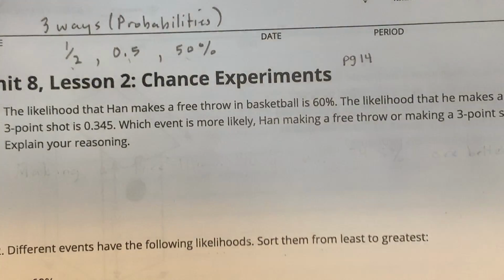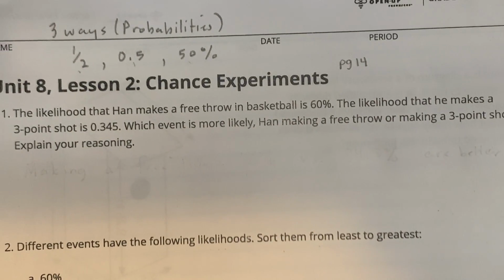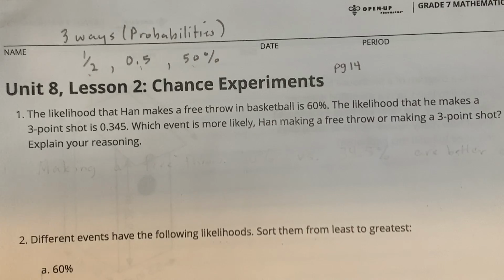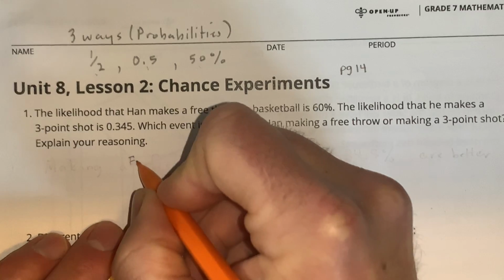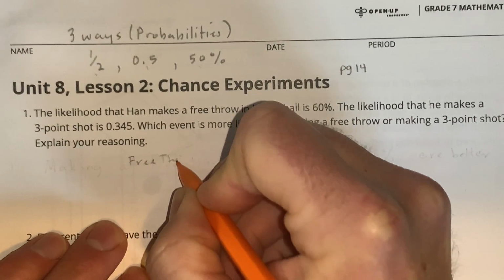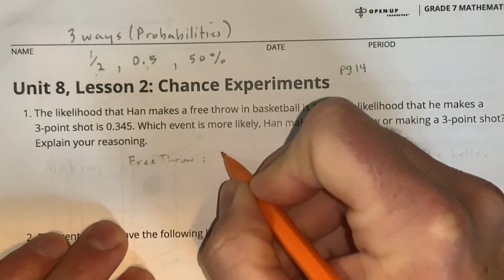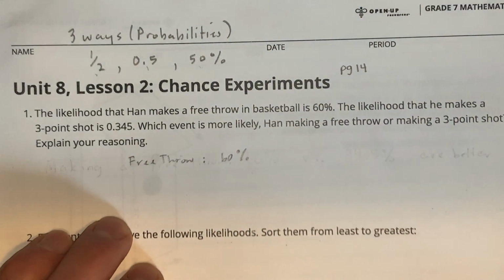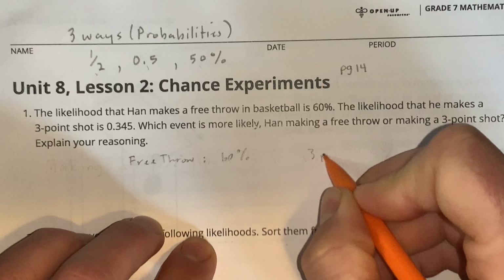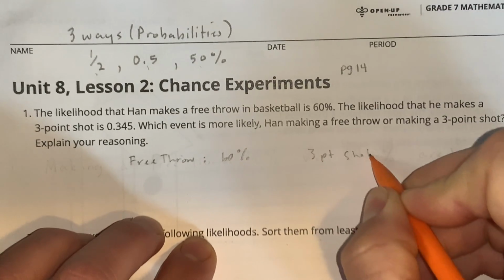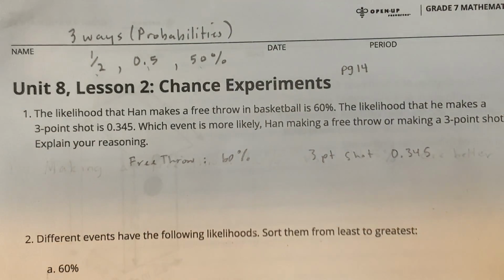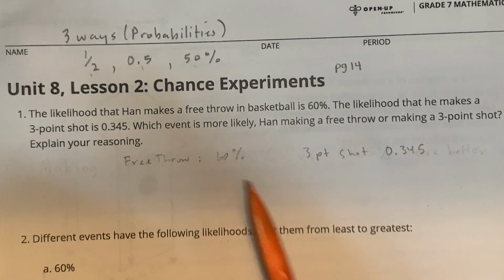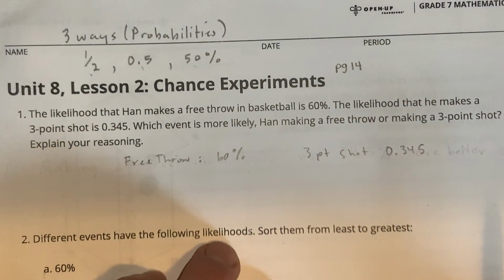So you can see here that these probabilities or likelihoods are written in different forms. One's written as a percentage. So free throw is 60%, and a 3-point shot is 0.345. And they're written in different forms. So it's probably best to get them in the same form. So percentages is usually the easier way to look at things.